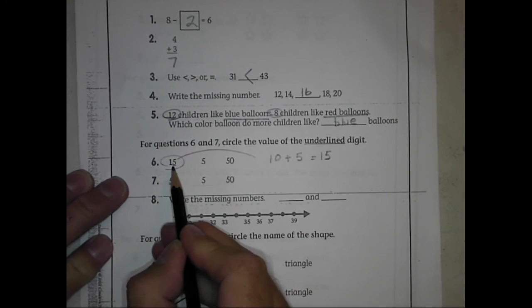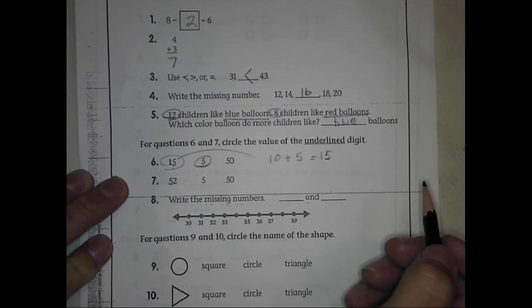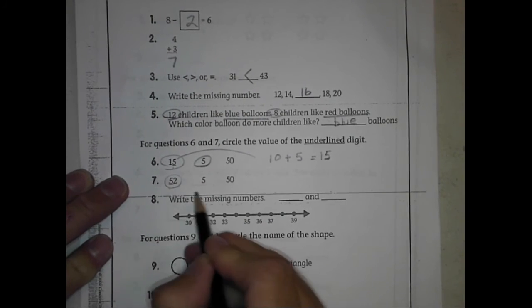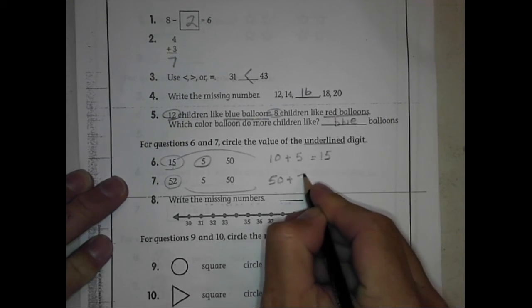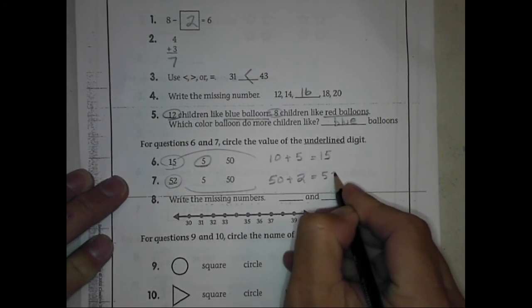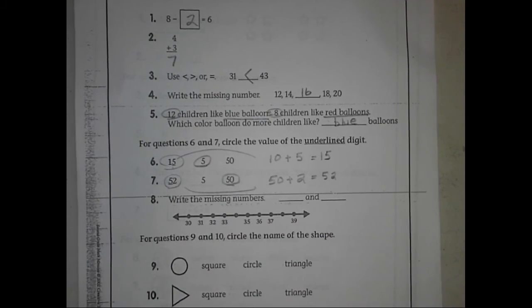All right, so that underlined 5 right there, that's right here. All right, but if we take a look here at 52, that is saying 50 plus 2. All right, so that underlined 5 right there is 50.